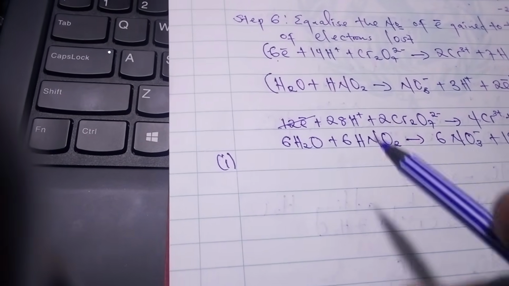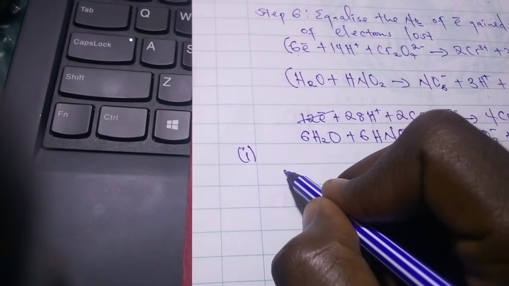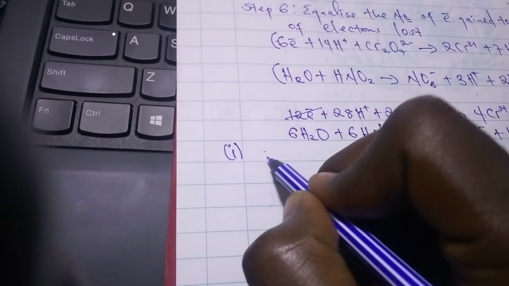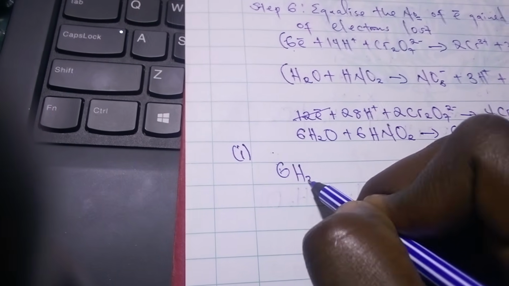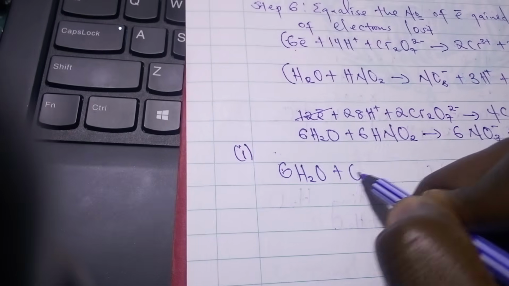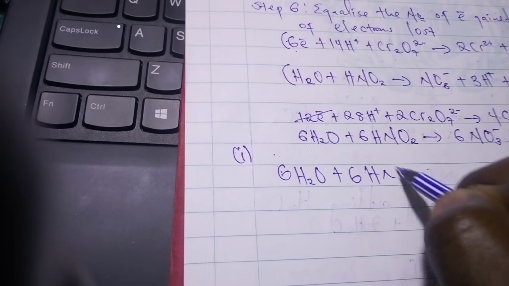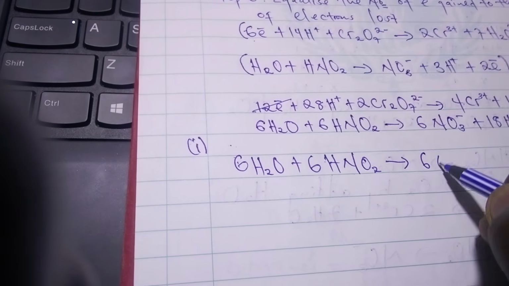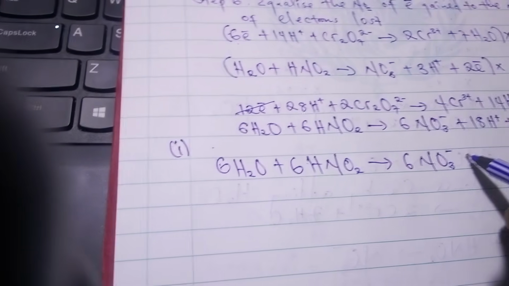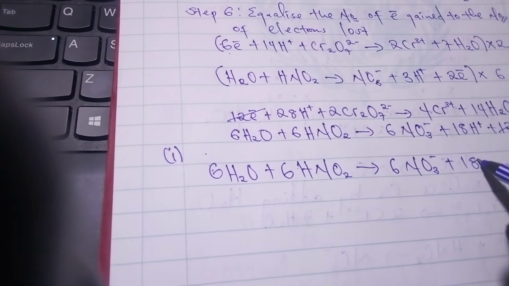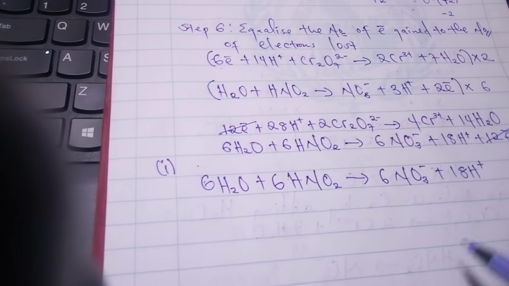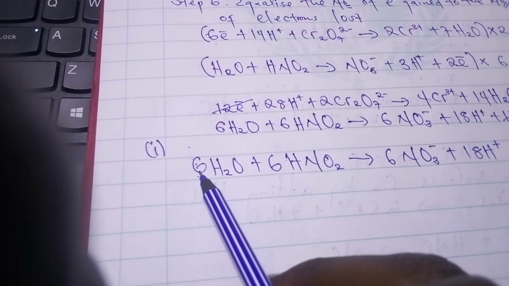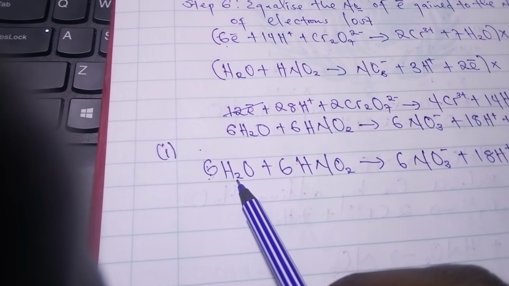So now you are going to compare each atom to an atom. So 6H2O plus 6HNO2 producing 6NO3- ions plus 18H+.